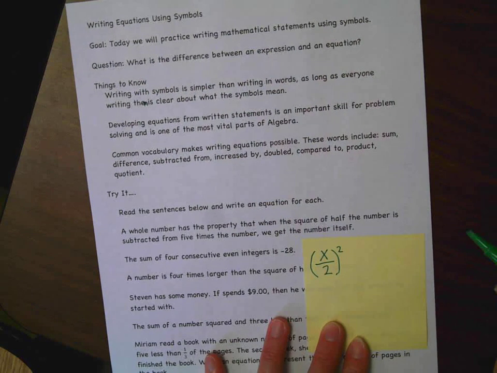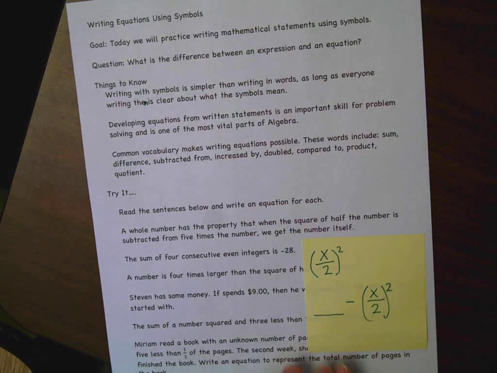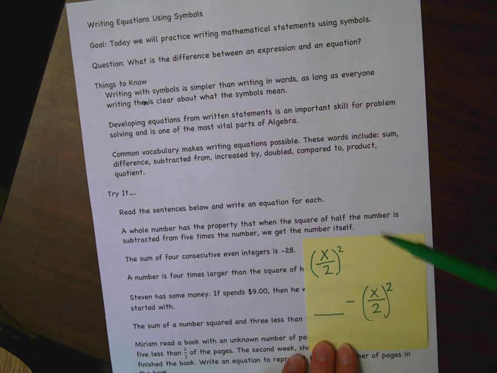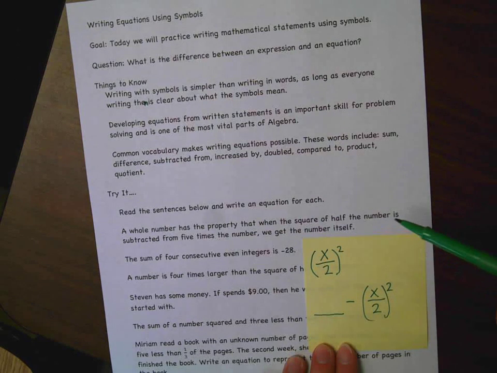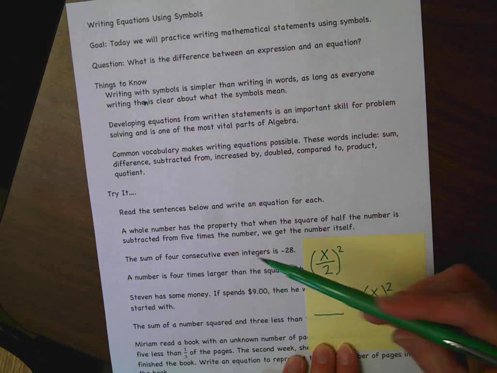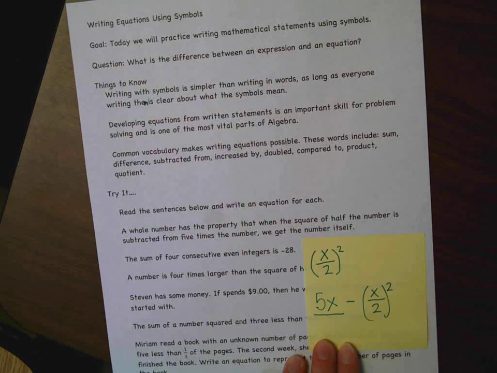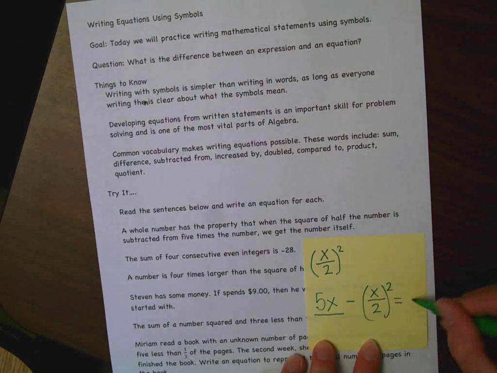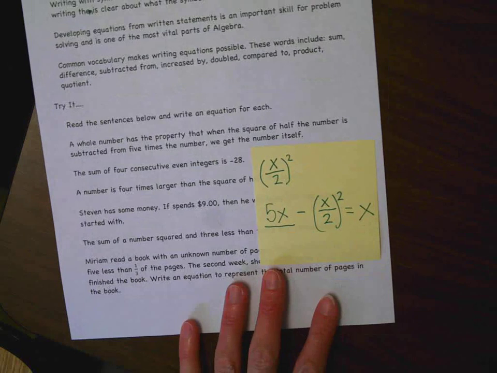So we need a number here, then we're going to subtract a number cut in half, squared, and that equals x. Holy moly, can you see that?